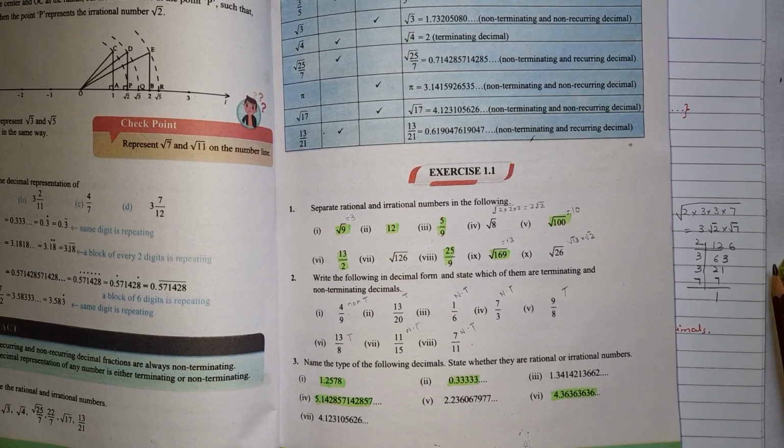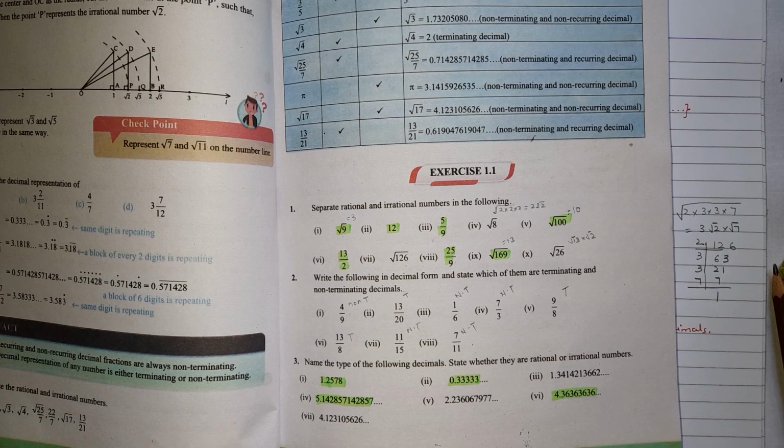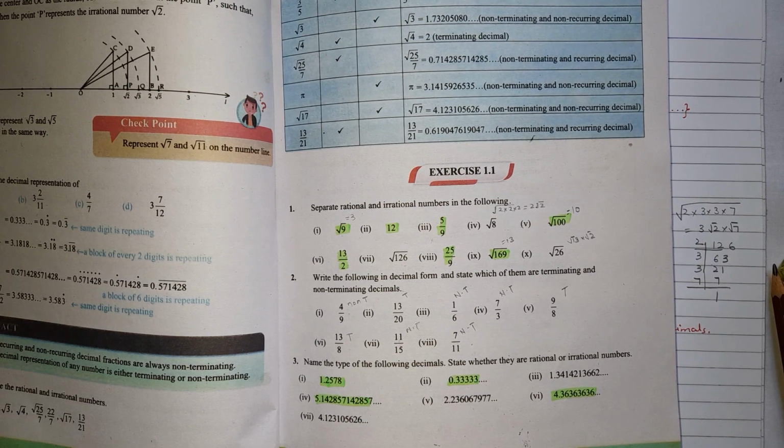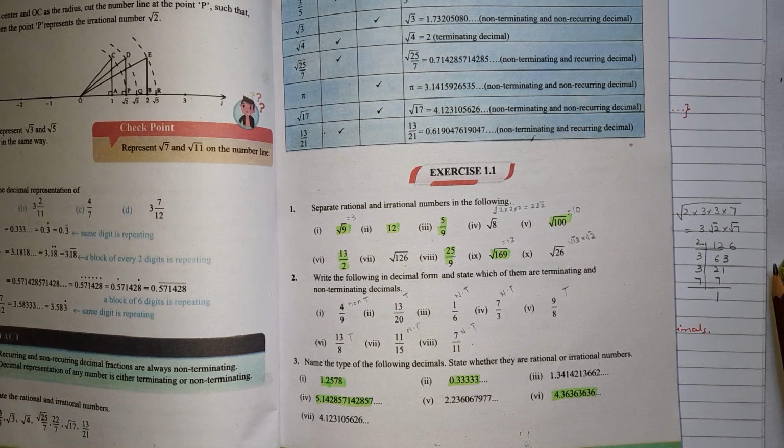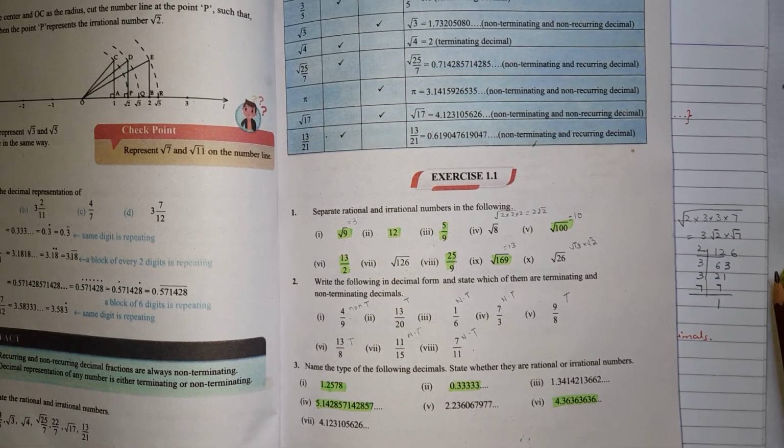So this is it for today's lesson. We have done a set of what? Separating rational and irrational numbers. We have identified terminating and non-terminating. We have identified recurring and non-recurring. So this is it for today. Hope to see you in the next lesson.